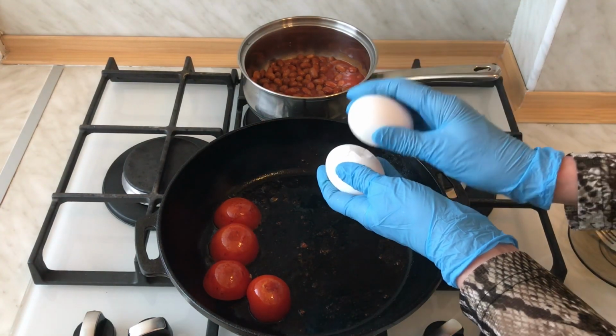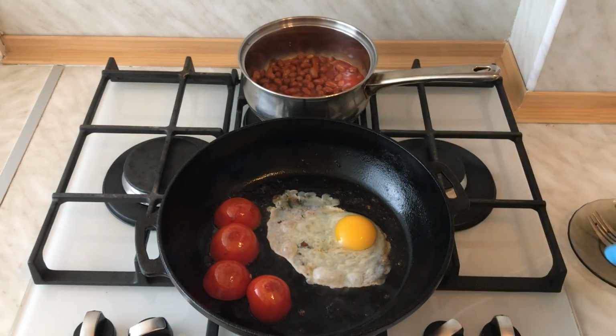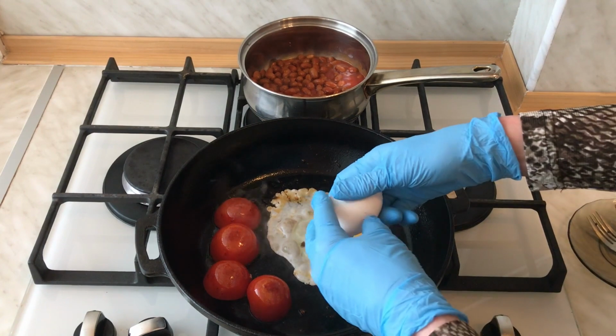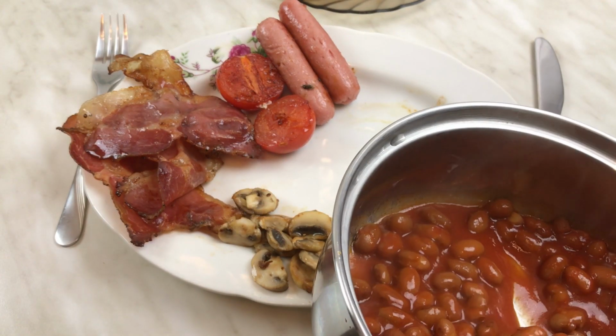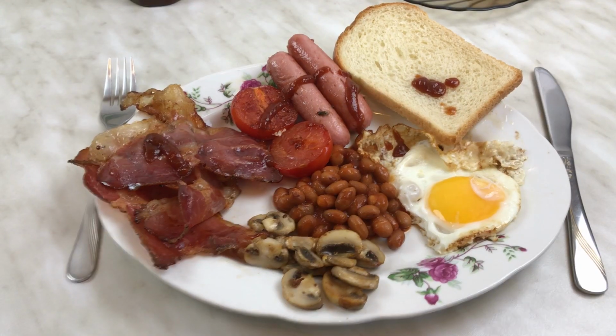Fry the eggs. The juices from the sausage and bacon will add to the flavour. Heat up the baked beans, either in a microwave or in a pot on the stove. Once all the ingredients are cooked, serve on warm plates and enjoy with tomato ketchup or brown sauce.